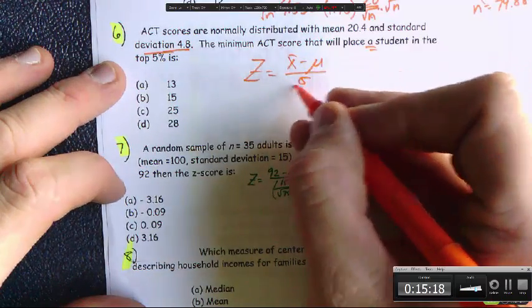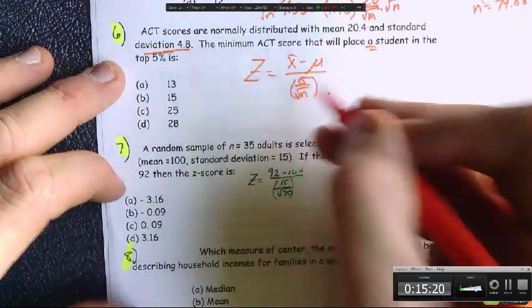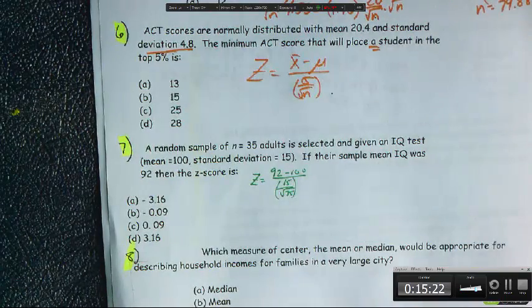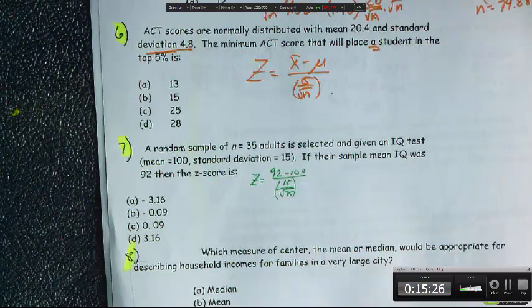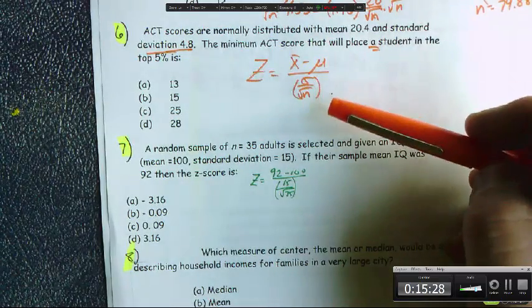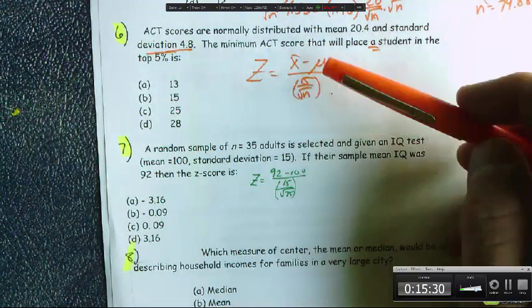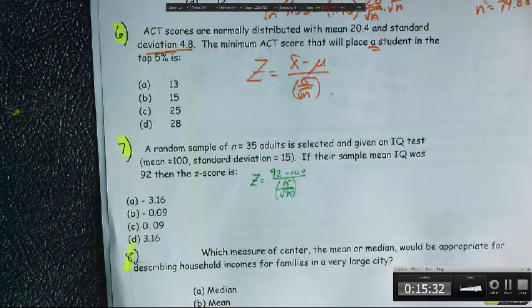Did we do this before? Did we use the formula before? Because I thought that we didn't know the formula. Yeah, we did. We can use this formula. But what's the sample size going to be? 1. So you're going to have sigma over square root of 1, which is just sigma, right?